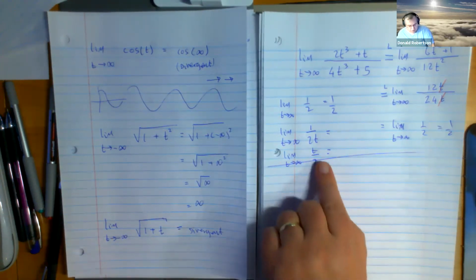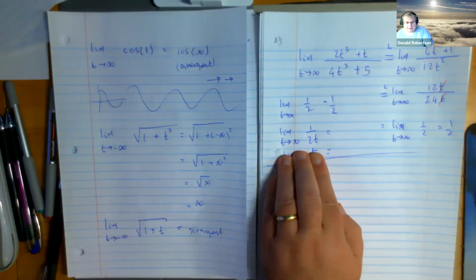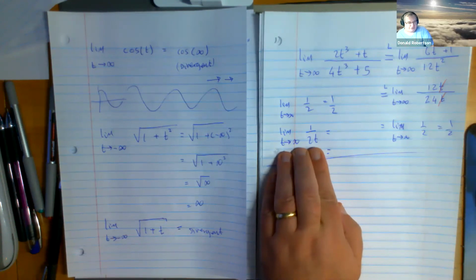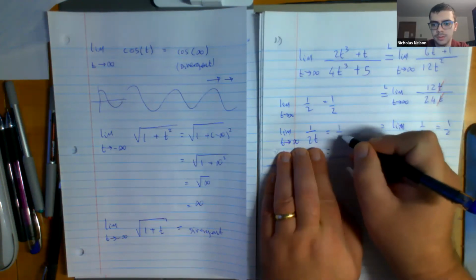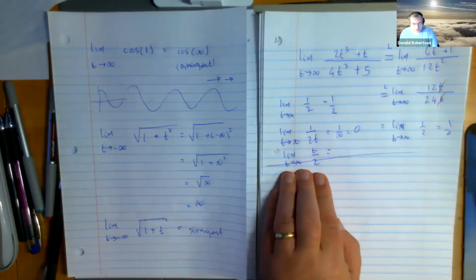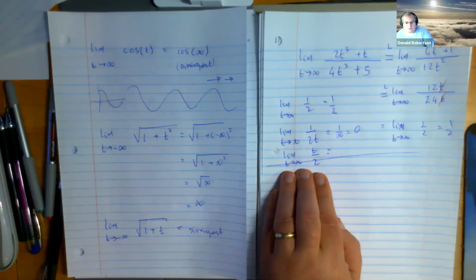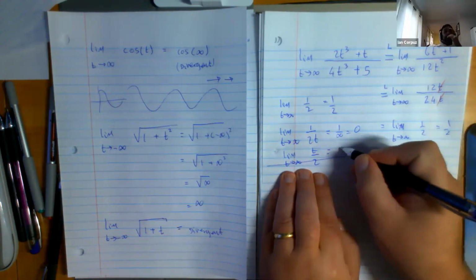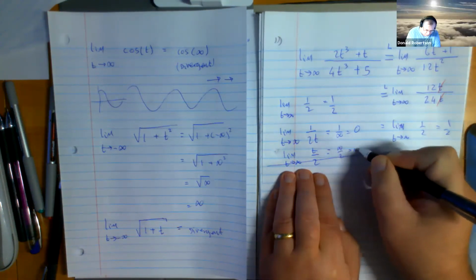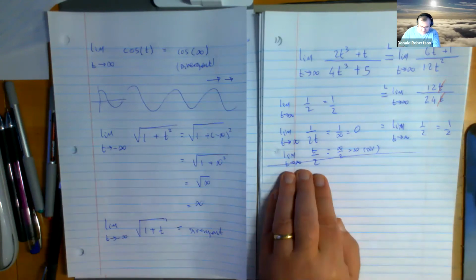Right, so what will that guy get you? What's the limit as t tends to infinity of 1 over 2t? 0. 1 over infinity by brute force, 0. And what's t over 2 going to get you as t goes infinite? Infinity. Because infinity over 2 is infinity, and we call that divergent, right?